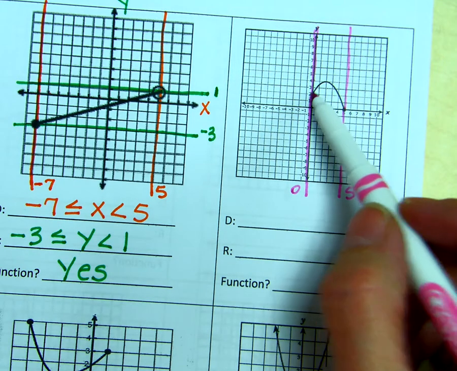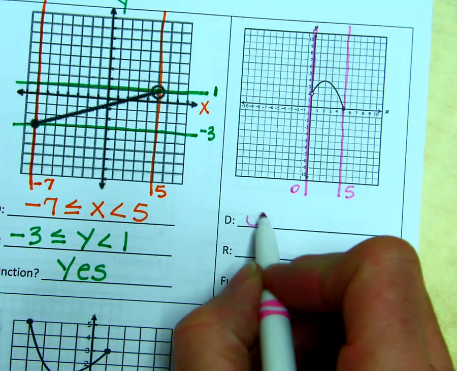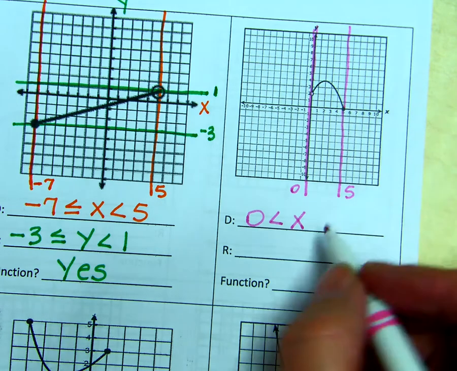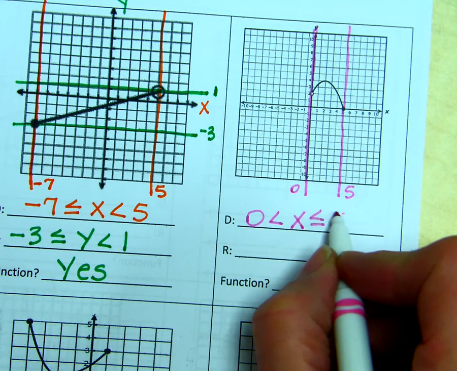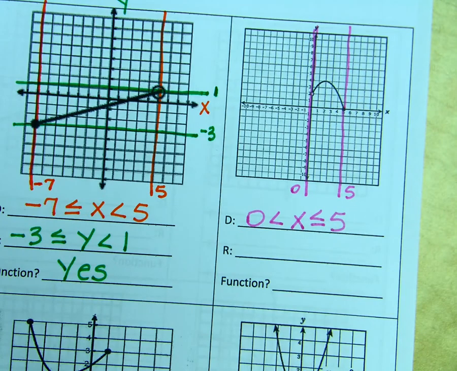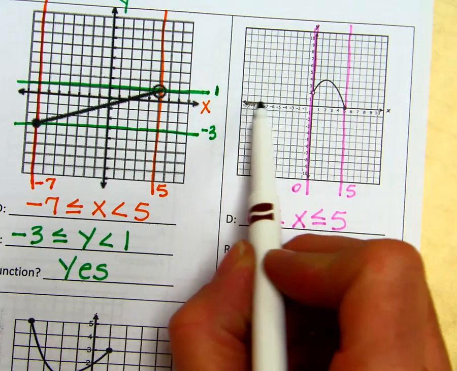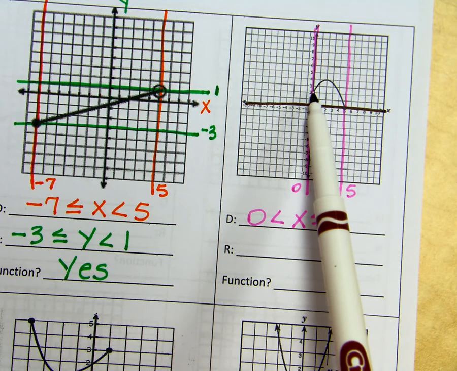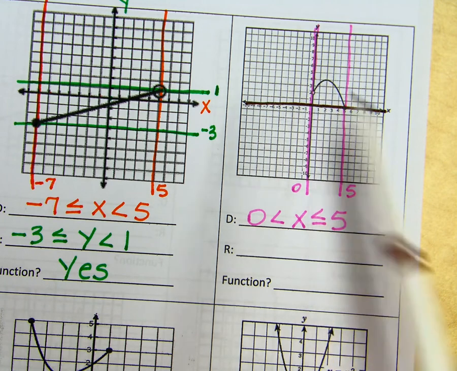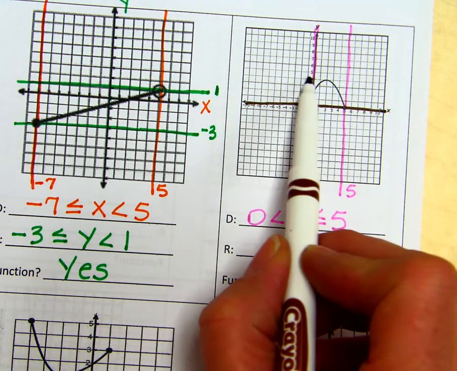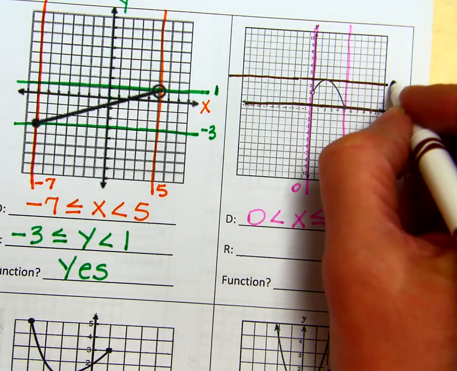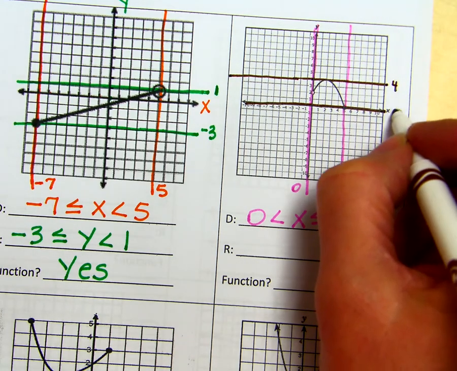Now because where x is 0, we have an open circle, we're going to say 0 is less than x. And because on the right-hand side we have a closed circle, we will say that x is less than or equal to 5. For the range, here's our lower boundary on the range. And our upper boundary is not where this circle is, but where the graph reaches its highest point. And that is up here at the top of the curve. So this y value is 4, this y value will be 0.